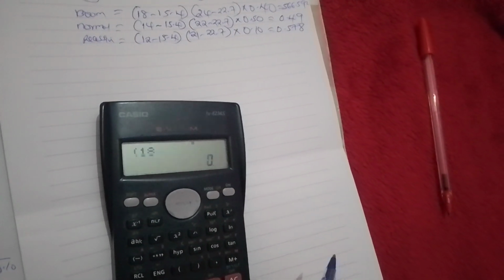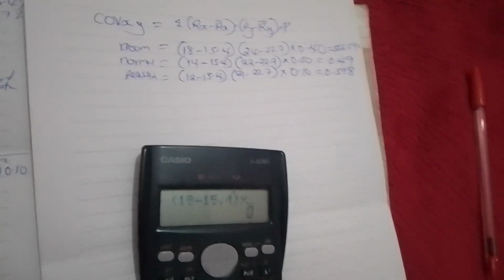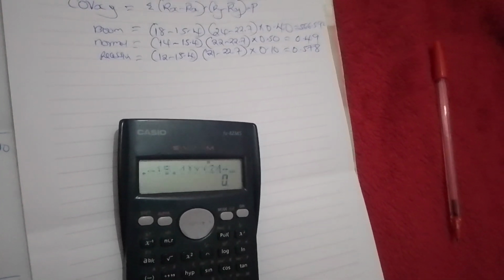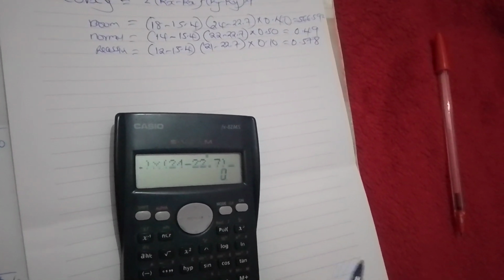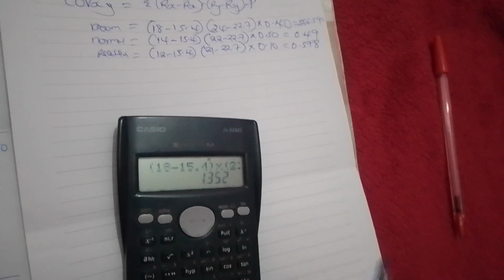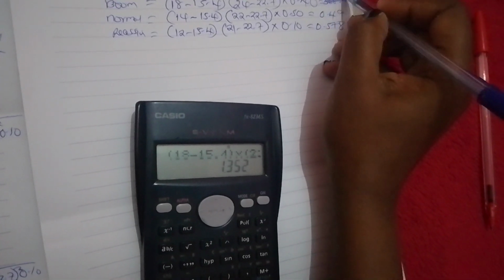Let's repeat the first one again. 18 minus 15.4, then you times with 24 minus 22.7, then you times with 0.40. So we had made a mistake. The first one is 1.352.